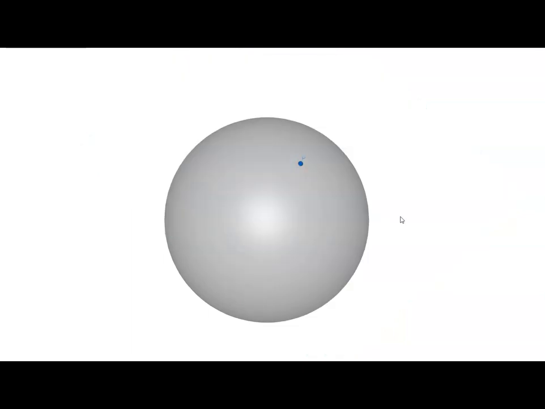So to proceed, let's imagine a race of two-dimensional flatland creatures stuck down here on the surface. Now, they can move around all they want to, and they can take measurements on the surface. They can measure distances and angles and areas, that sort of thing.